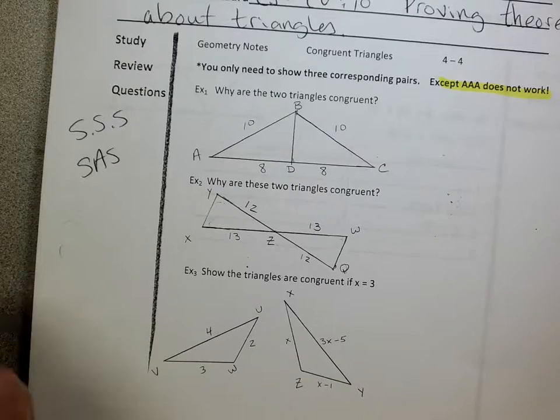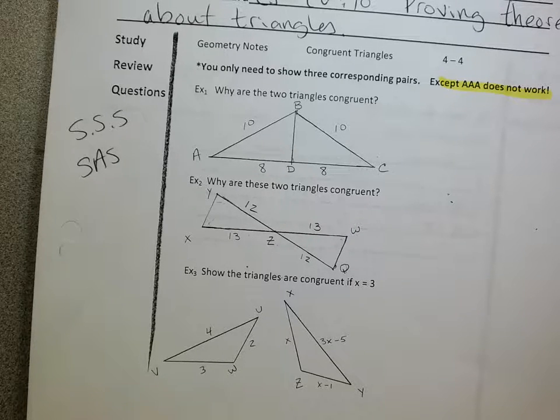And the reason it doesn't work is because you can have a big triangle and a little triangle that have the exact same shape. All the angles are equal, but the sizes are different. So those wouldn't be congruent. Does that make sense? Angle, angle, angle wouldn't work.